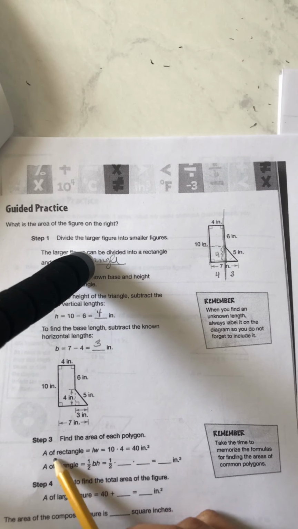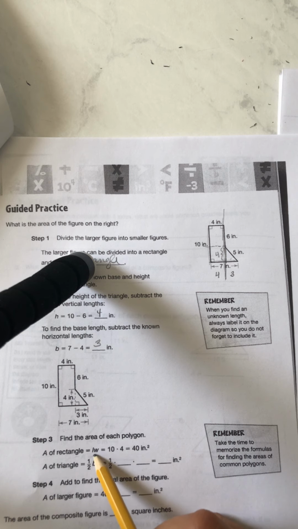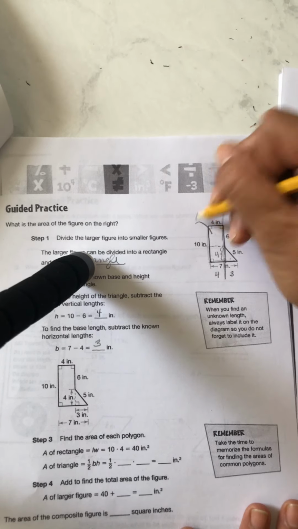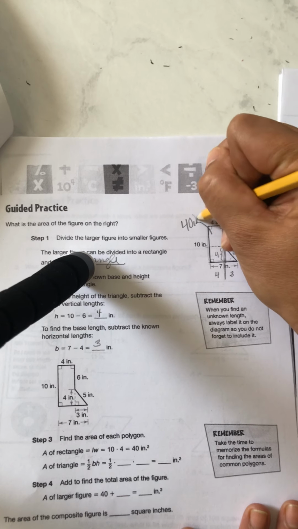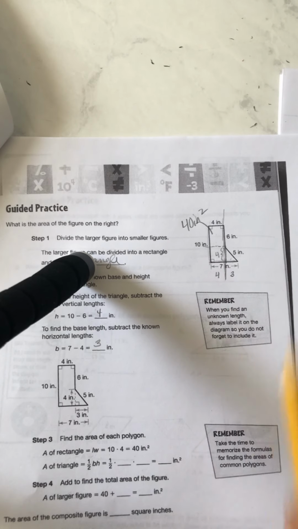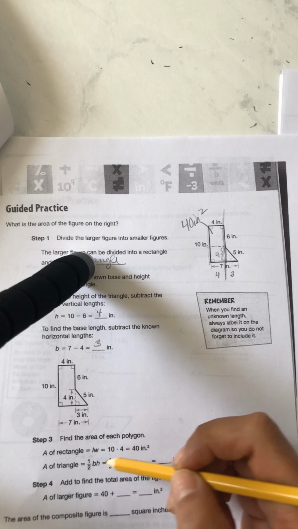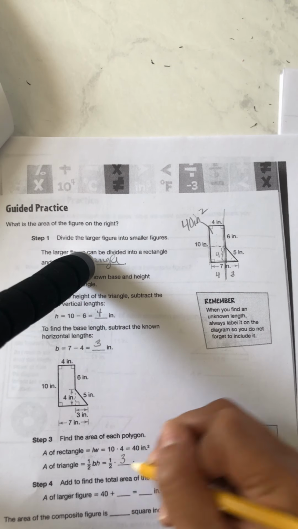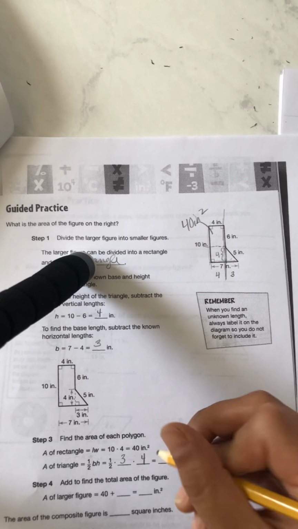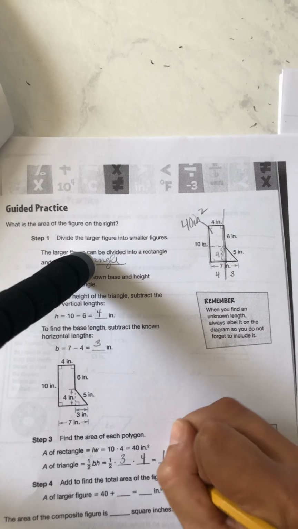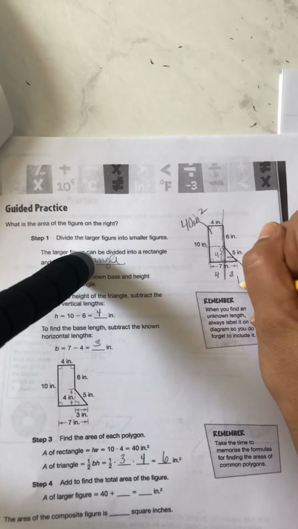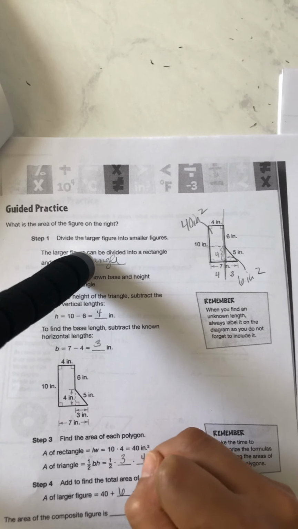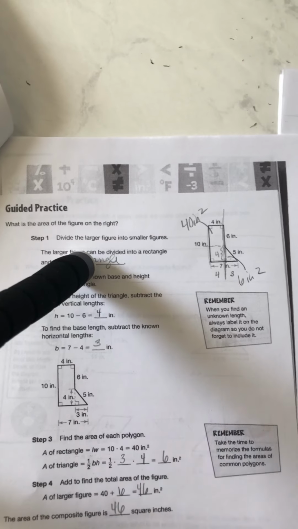Find the area of each polygon. Area of a rectangle is length times width, so 10 times 4 equals 40 inches squared. So this rectangle is 40 inches squared. Now I have to find the triangle. 1/2 times base times height, so 1/2 times the base is 3 and the height is 4. So that equals 1/2 of 12, which is 6 inches squared. So 40 plus 6 is 46 inches squared.